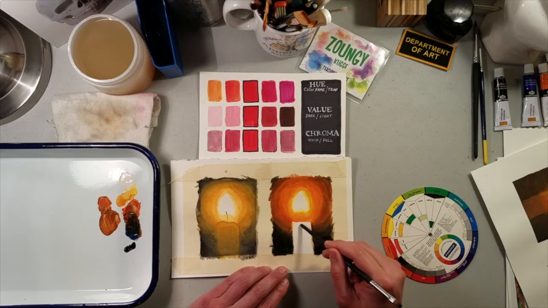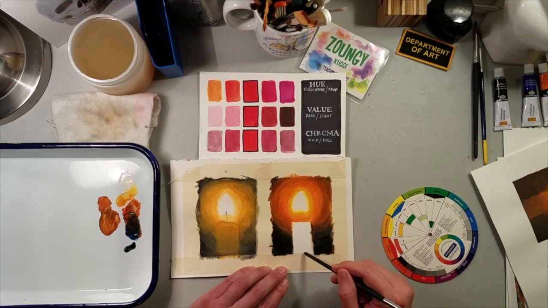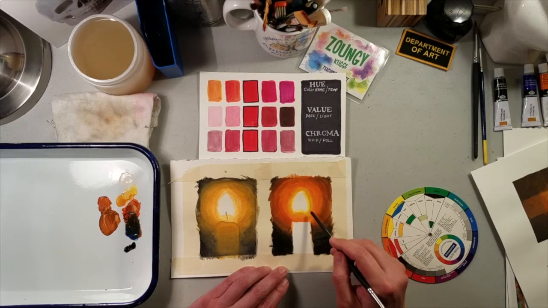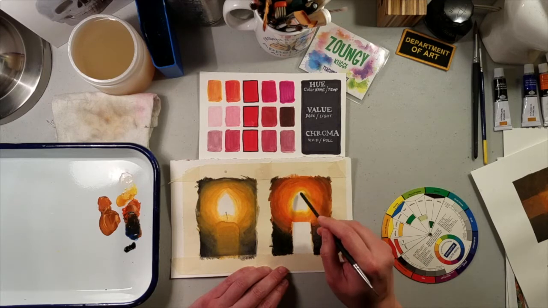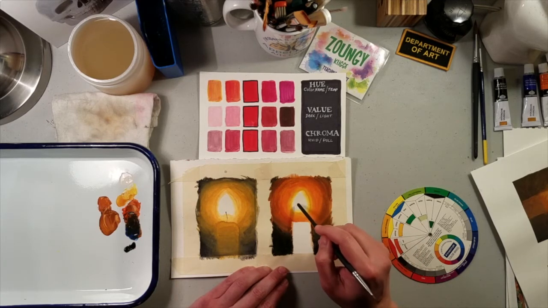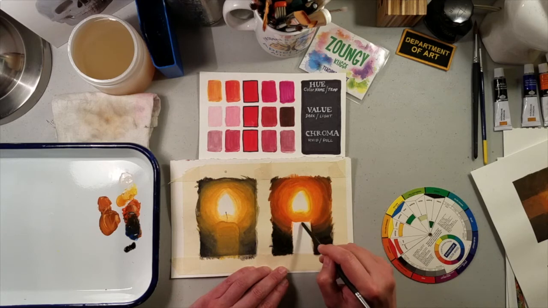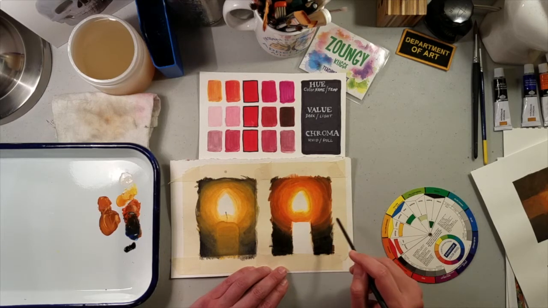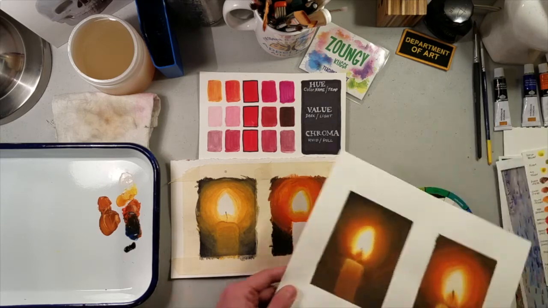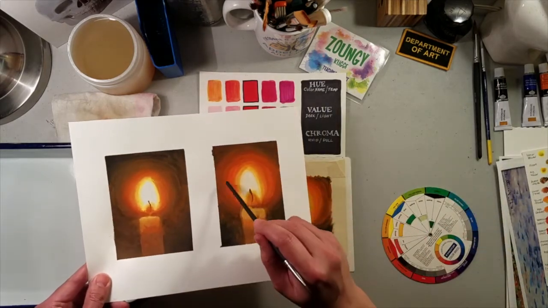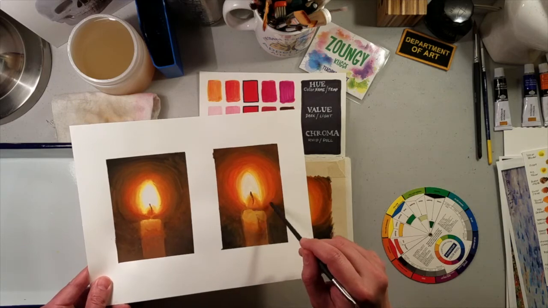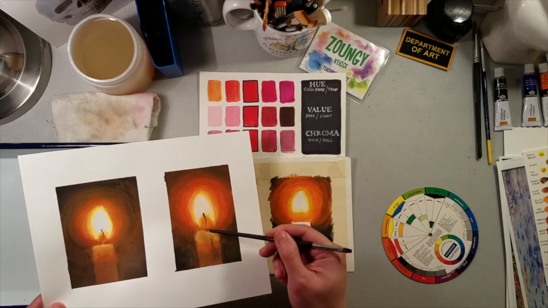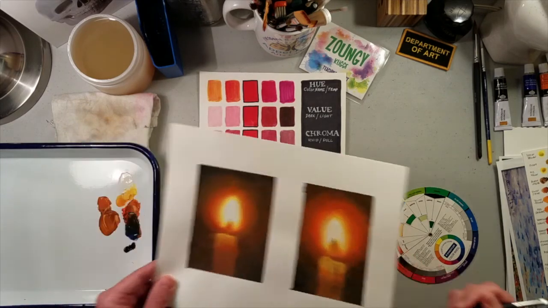I want the top of the candle to be lighter than the bottom part. And I don't want it to be as light as the flame, because the flame should be the brightest thing. So for the very lightest part of the top of the candle here, I might start with one of these mixtures that are further over. I might need to adjust and bring some of this darkness around into here to separate the top of the candle from the background a little bit.